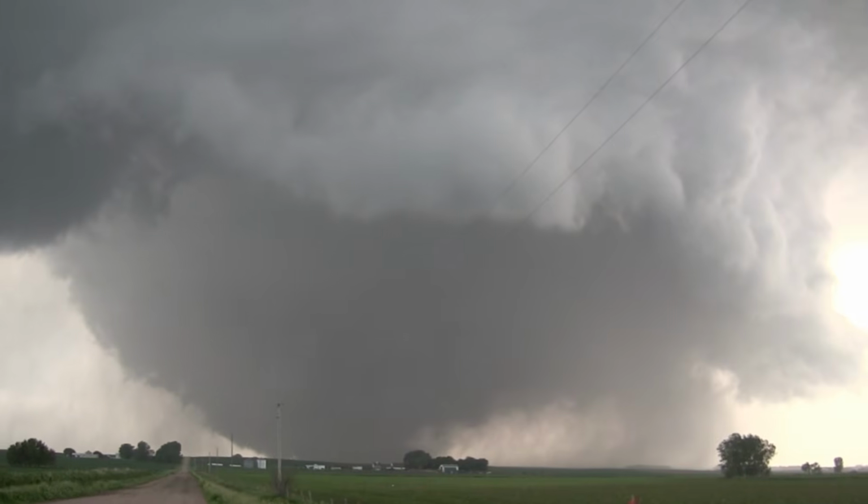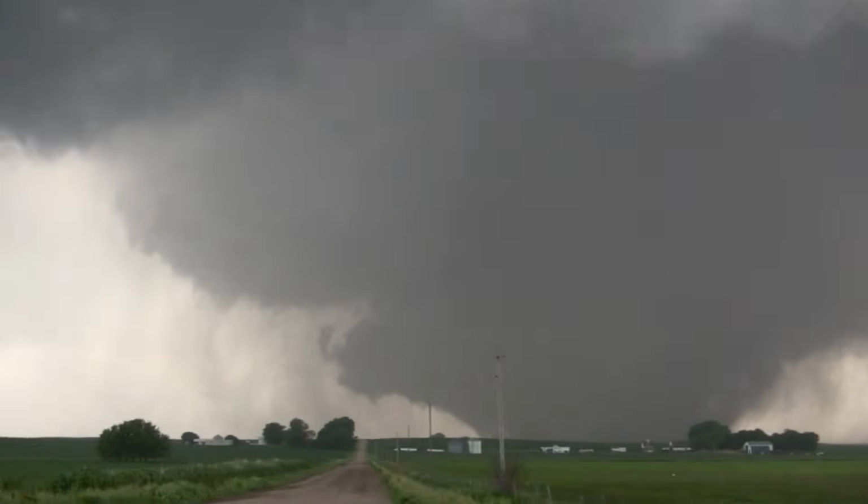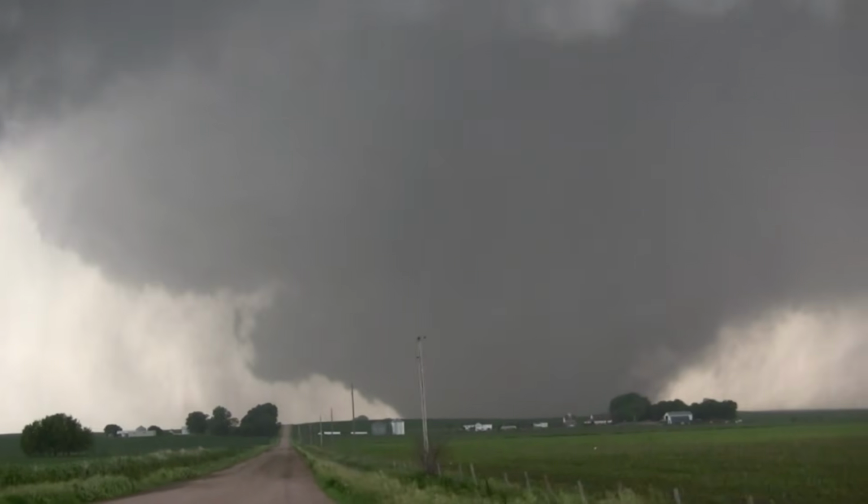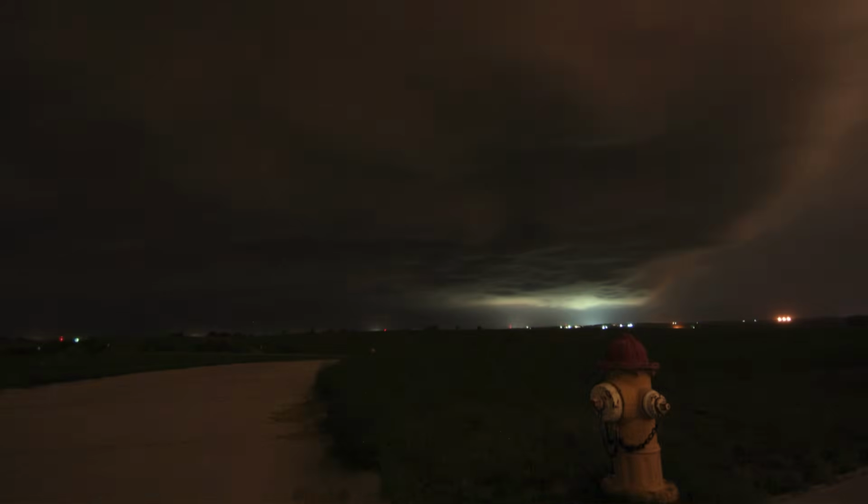With all the crazy storm clouds roaming around, I thought I'd make a quick video on how to determine the difference between a dangerous wall cloud, a tornado cloud, and a shelf cloud. So let's crack right into it here.